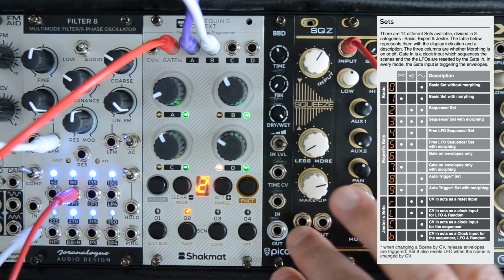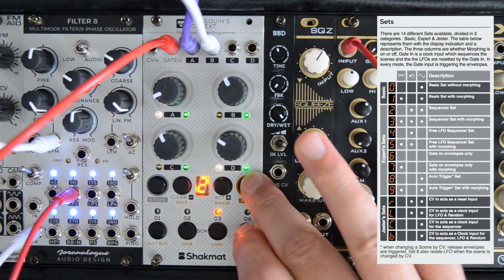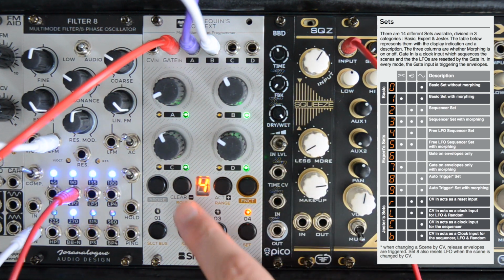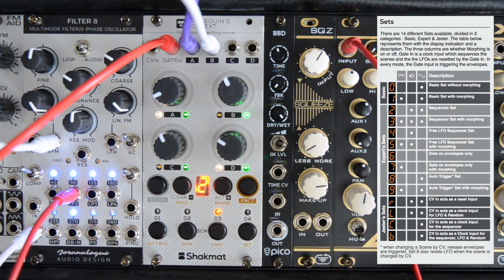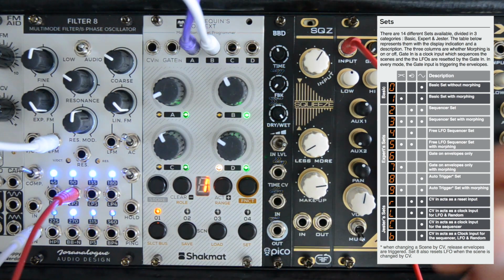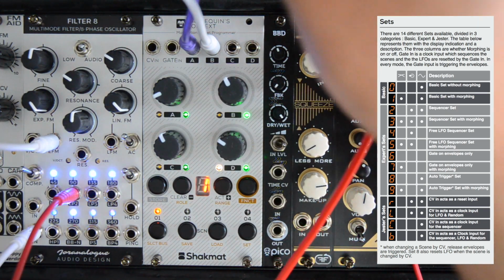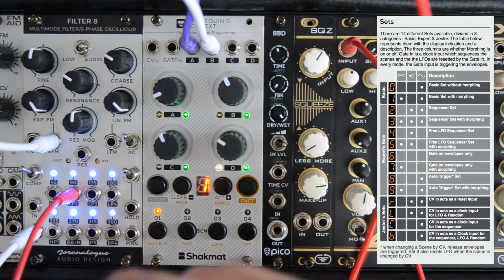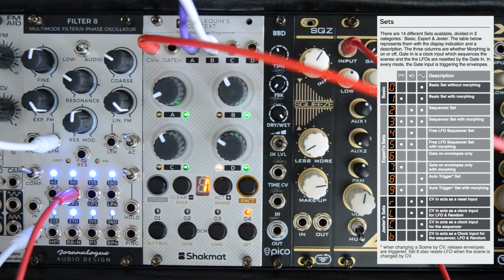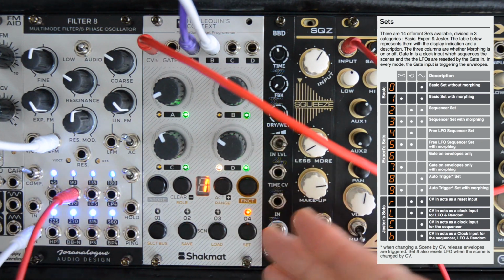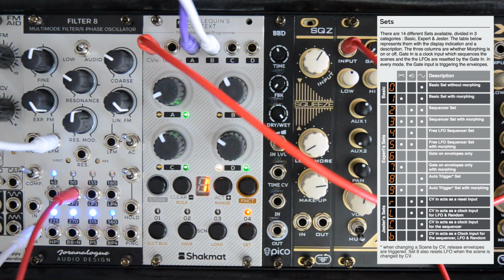Now let me show you something else quickly. Let's just set up the basic set here, so no sequencing. Let's remove the gate and let's patch up a saw wave to the CV input. And as you can see, you don't need to set up the sequencing inside the set menu when you send in control voltage.